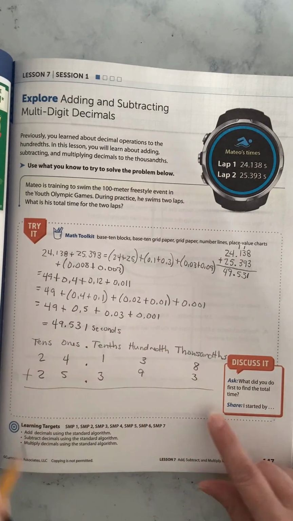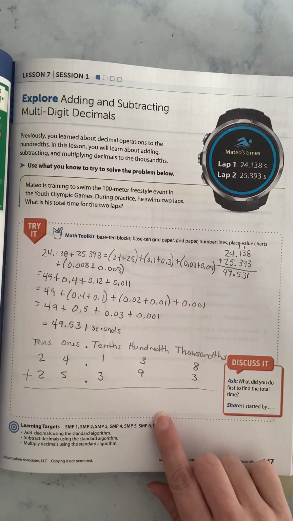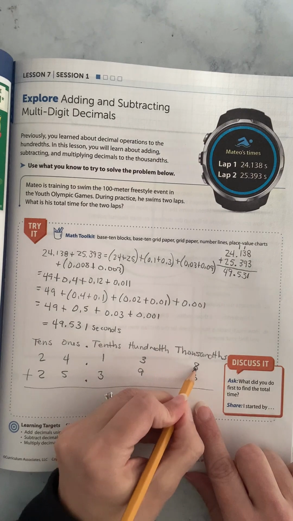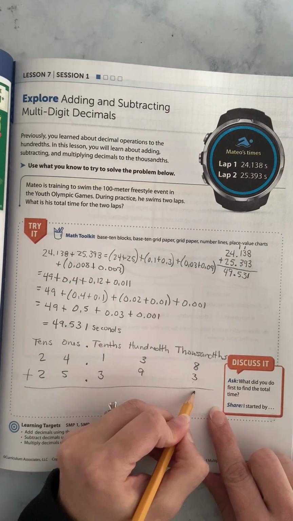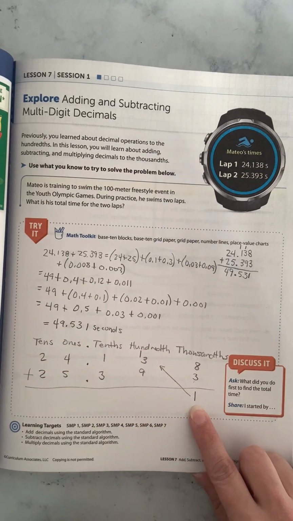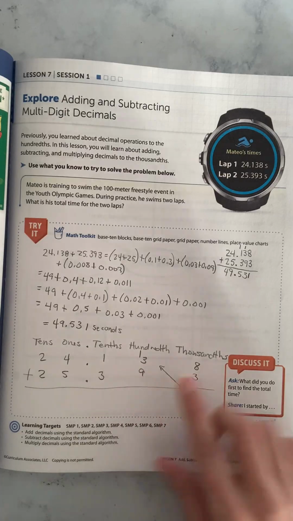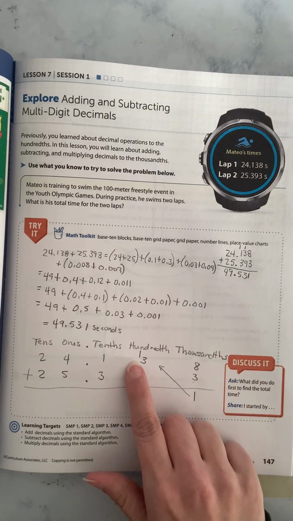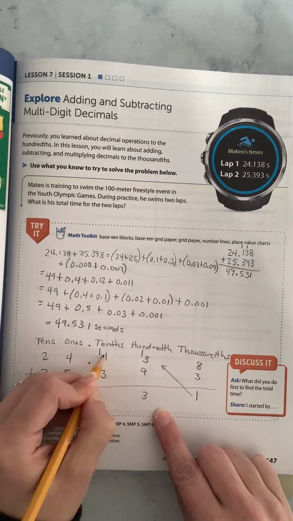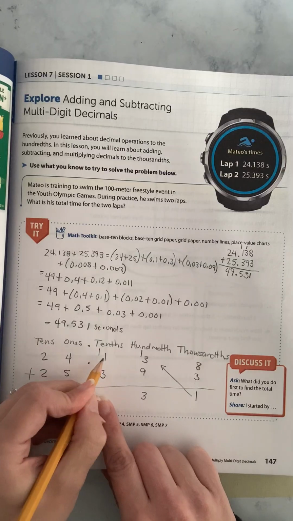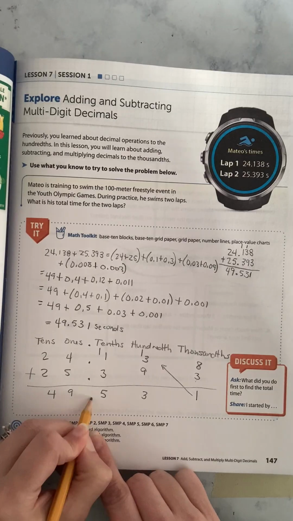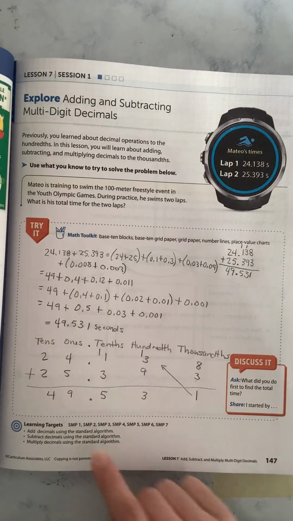And then you just add them together like with our standard algorithm. The total time would then be 49.531. If we have more than 10 over here for our thousandths, which we do, we have 11, we're taking the 1 and bringing it over here to the hundredths spot because it's going to regroup over that way. 1 plus 3 plus 9 is 13. Bring that 1 again up over. And then 1 plus 1 plus 3 is 5. And then 9 and 4. That's how we can do our first page.